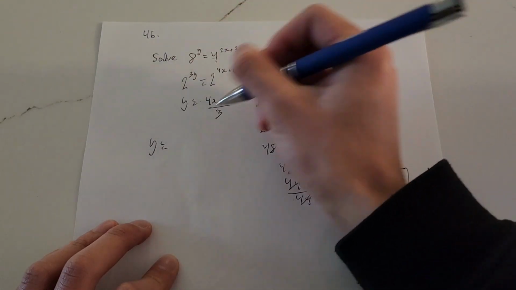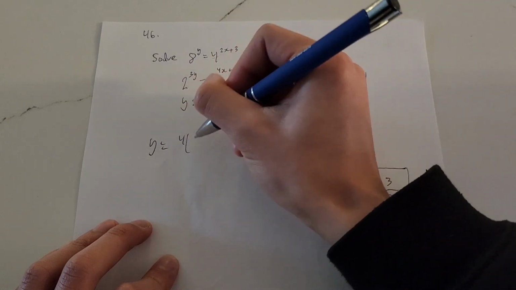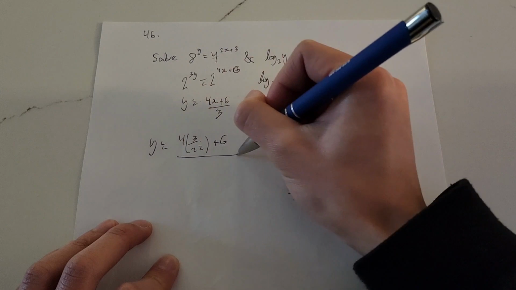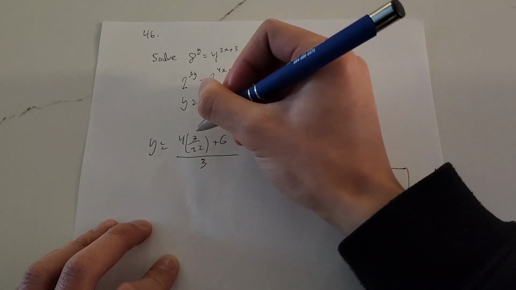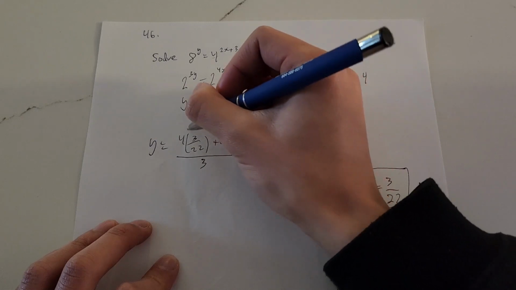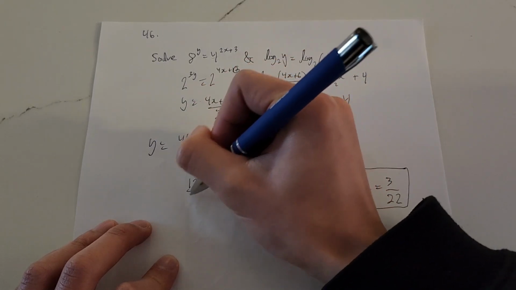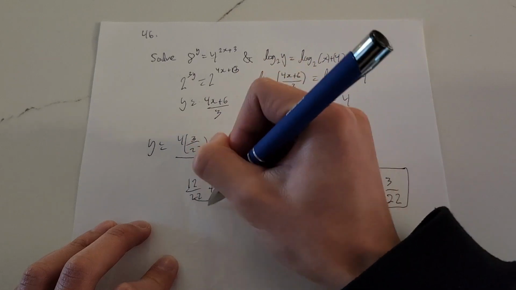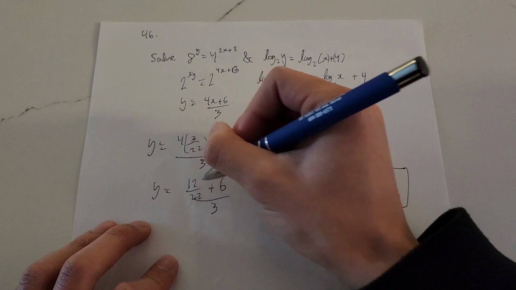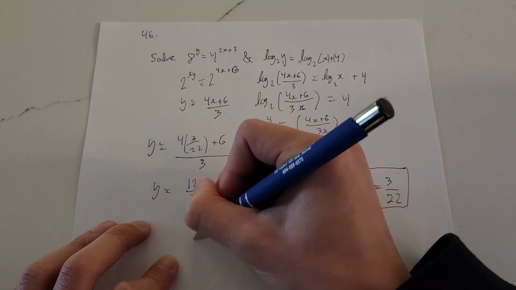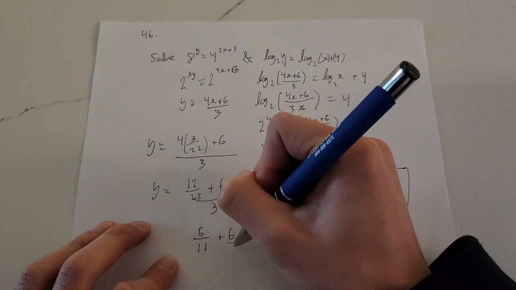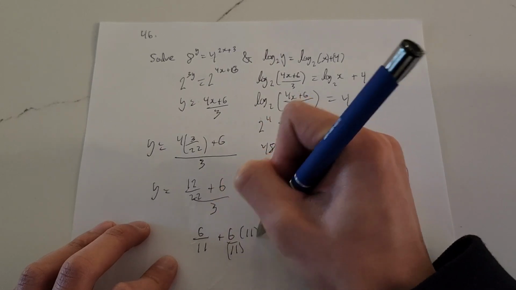So y is going to equal (4 times 3 over 22 plus 6), all divided by 3. And that's going to be 12 over 22, added to 6 over 3. And we already know that this is going to be 6 over 11 plus 6, and then put in an 11 here.